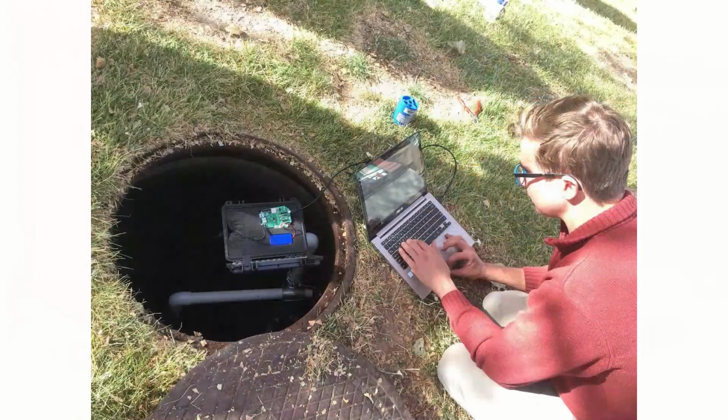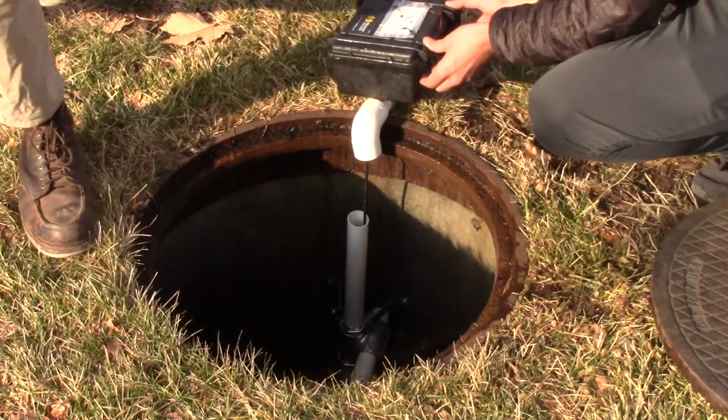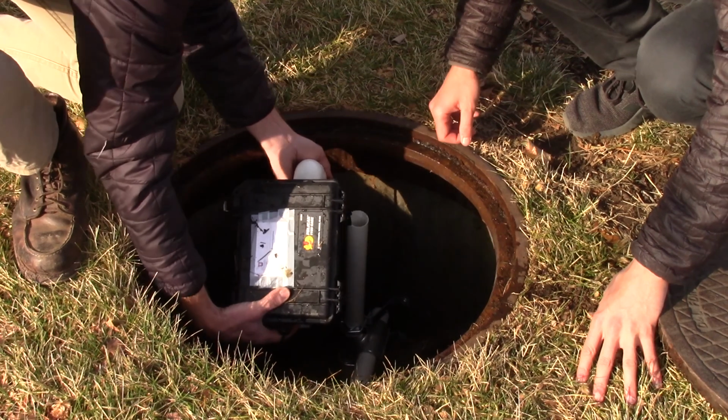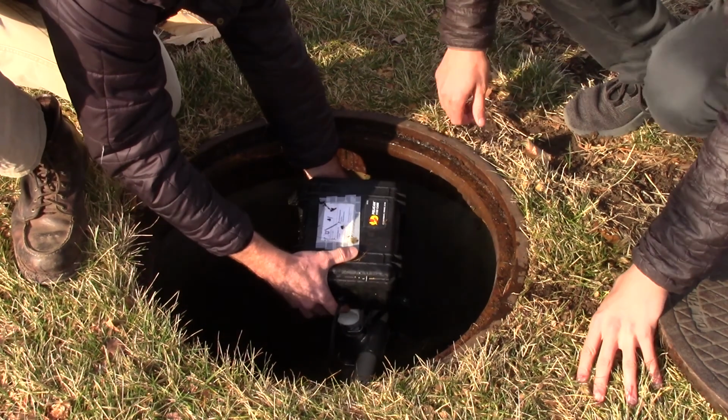Each ultrasonic sensor was installed in the center of the manhole or pipe, with expected distance measurements validated on site. The cases were mounted near the manhole cover such that they could easily be accessed for data gathering, battery swaps, and further modifications.